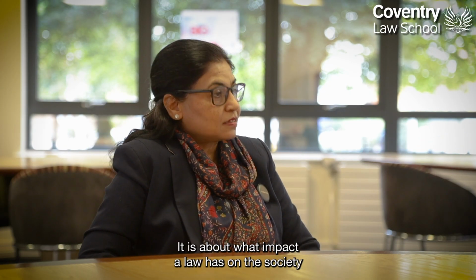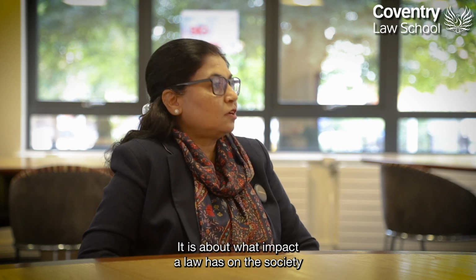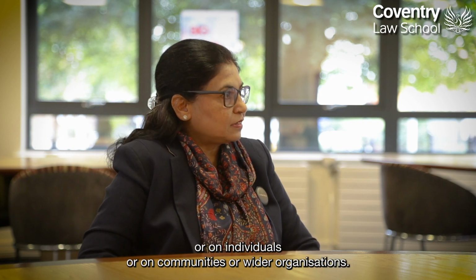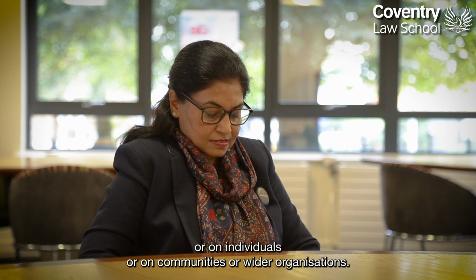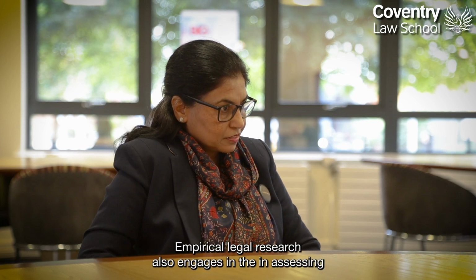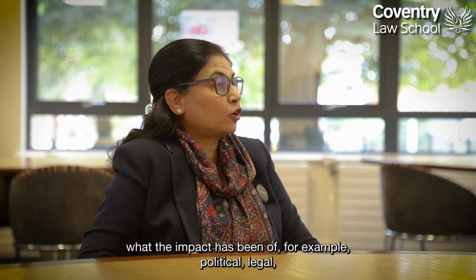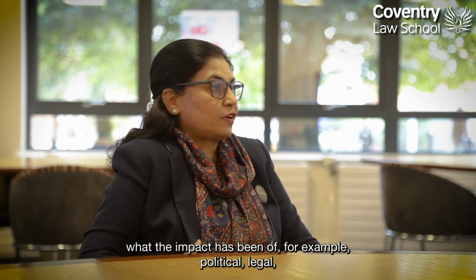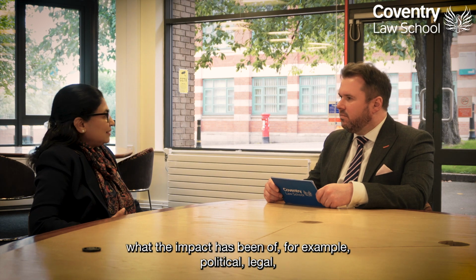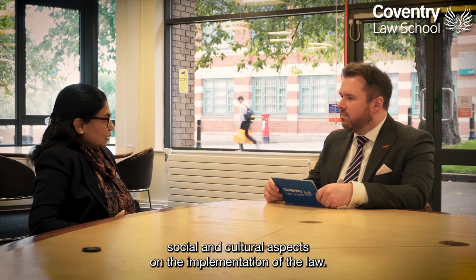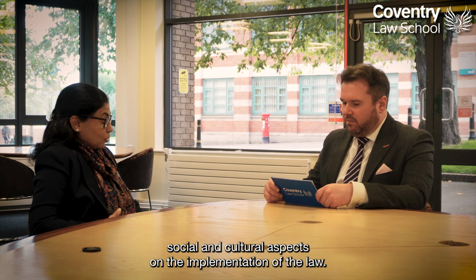theory. It is about what impact a law has on the society or on individuals or on communities or wider organizations. Empirical legal research also engages in assessing what the impact has been of, for example, political, legal, social, and cultural aspects on the implementation of the law.